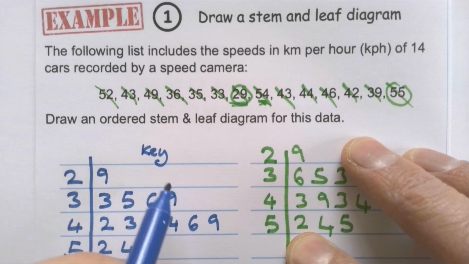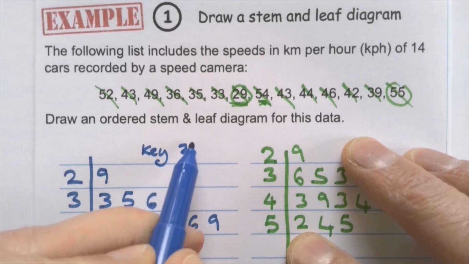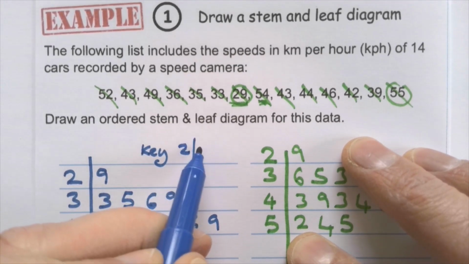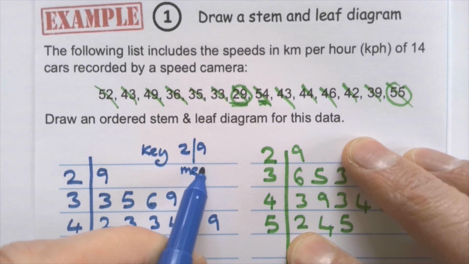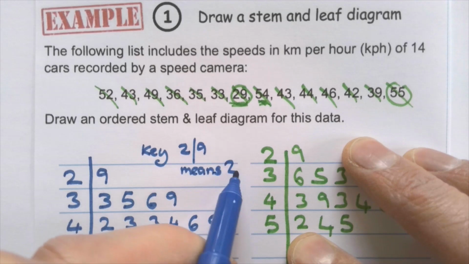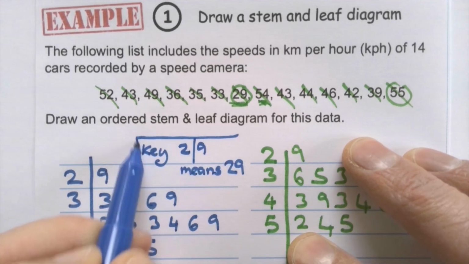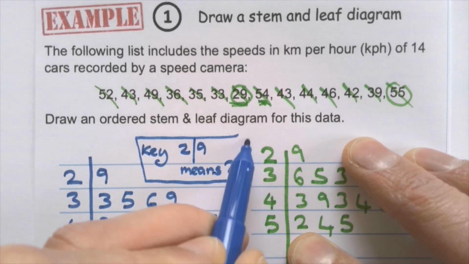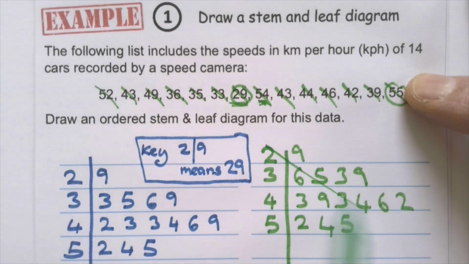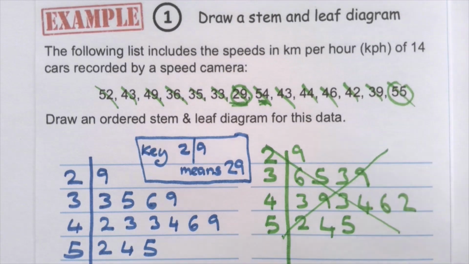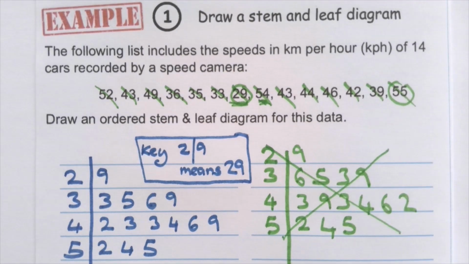So you need to write key. 2 and 9 means 29. Okay, so there's my key, and then I don't need that one anymore. That's just my rough and ready unordered stem and leaf diagram.